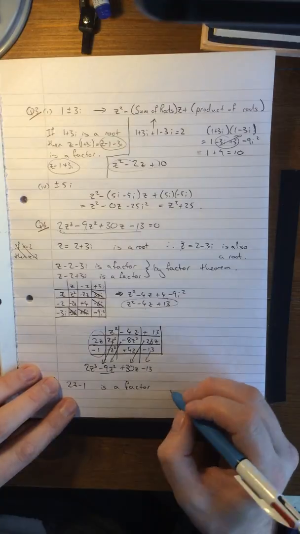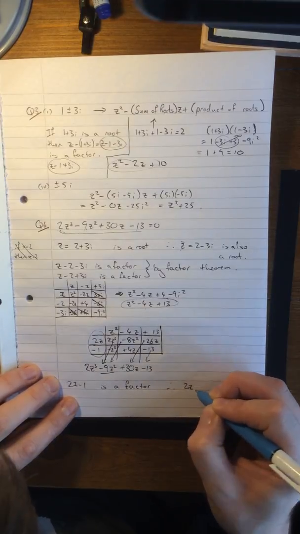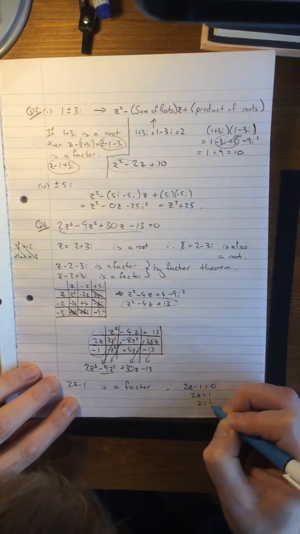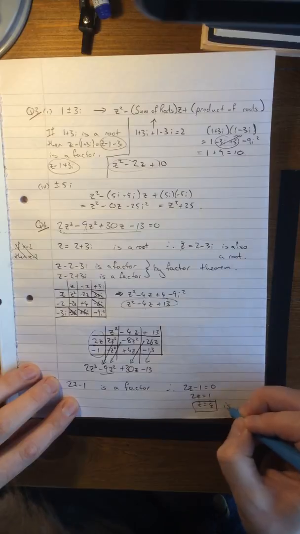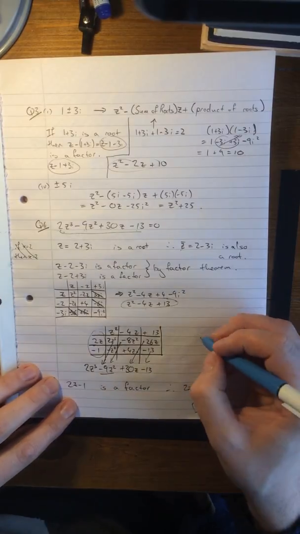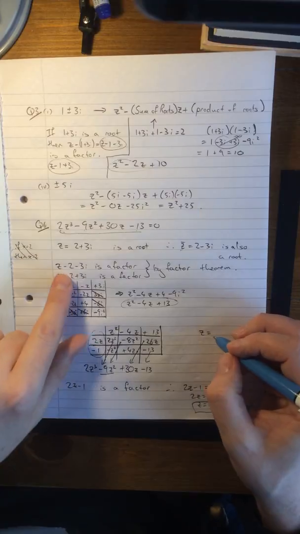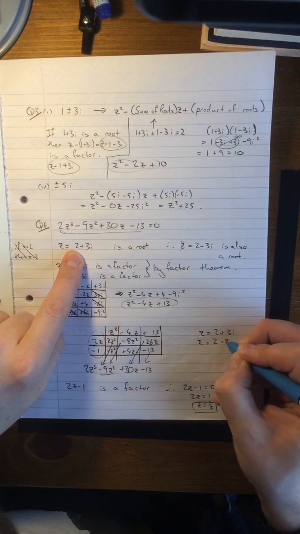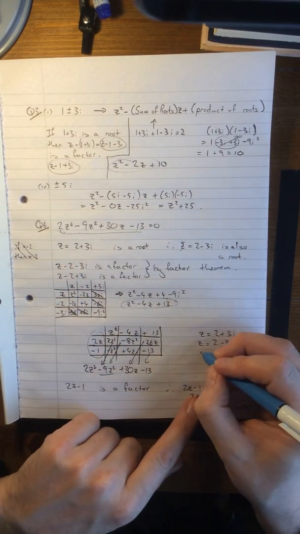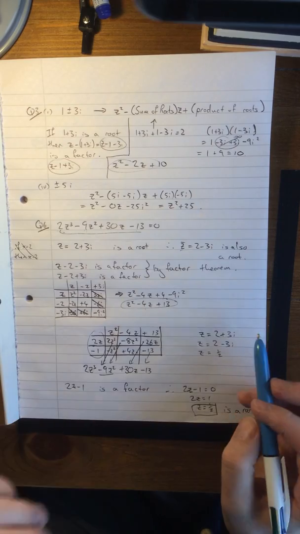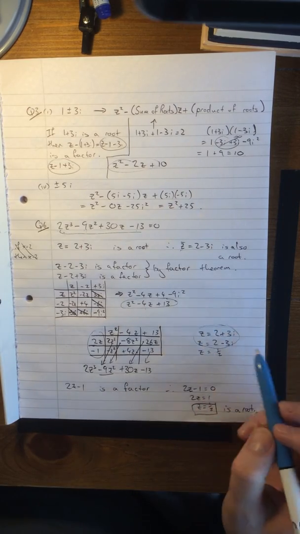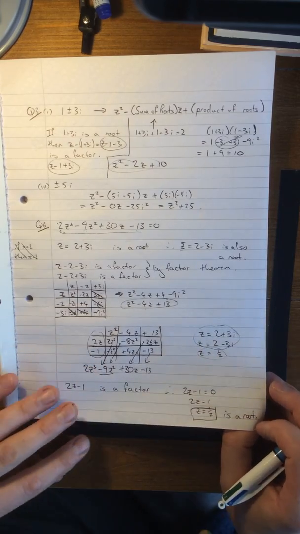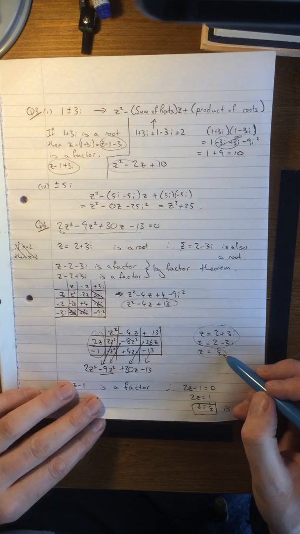Okay, so let it equal to 0 and solve. And z equals a half is a root. Okay, so our three roots here are z equals 2 plus 3i, z equals 2 minus 3i, and z equals a half. Okay, so our conjugate roots theorem says the complex roots occur in conjugate pairs, and then you've got a third root that will have to be real, because were that third root complex, it would have to have a conjugate pair.